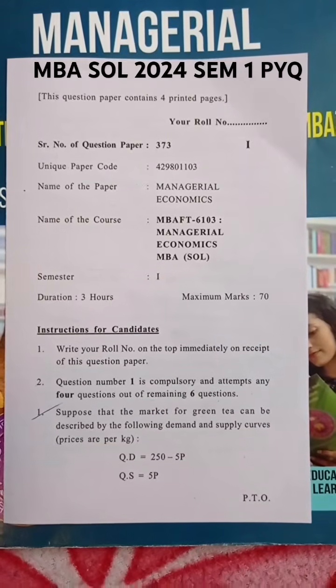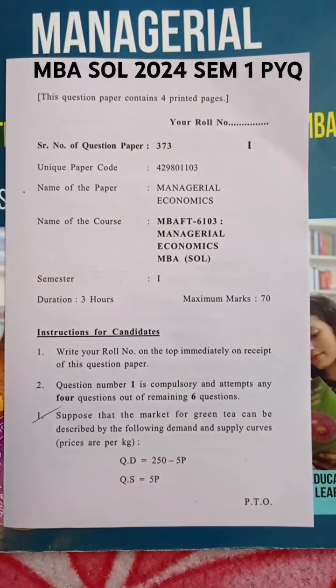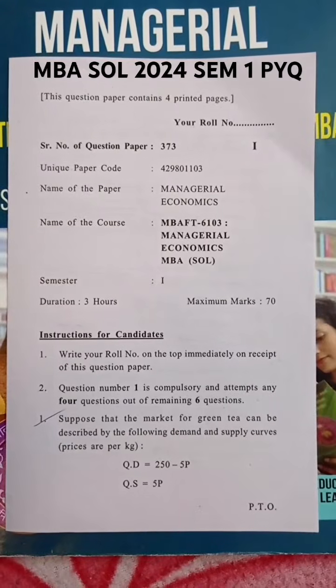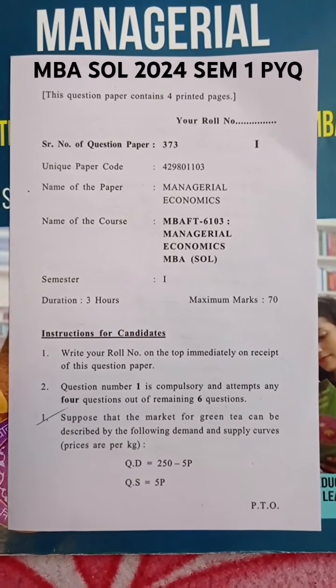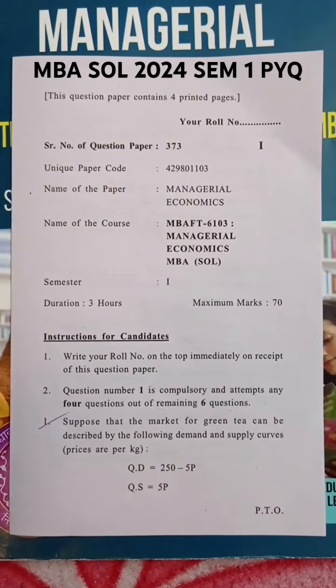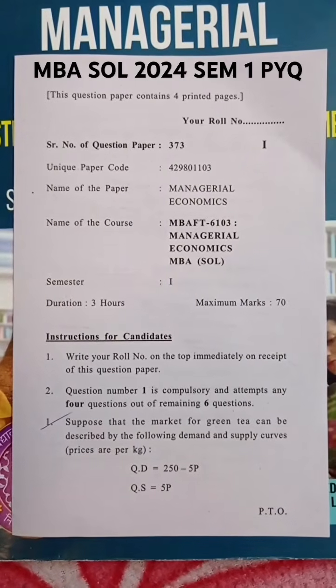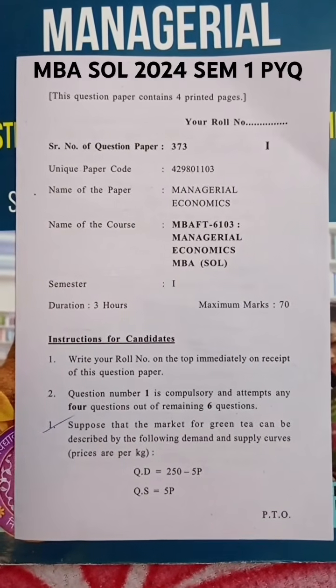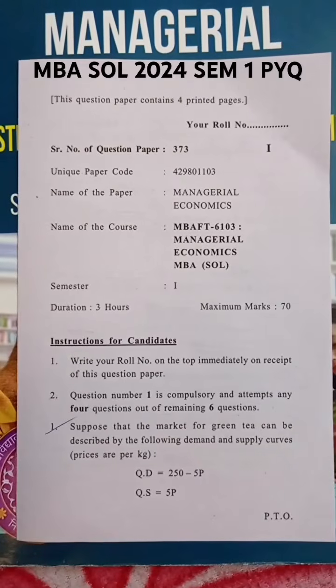So today we are here with the MBA SOL 2024 semester 1 question paper, and the name of the paper is Managerial Economics. The maximum marks is 70 marks. From all the questions, question number 1 is mandatory and compulsory to attempt, and from the rest of the 6 questions you have to attempt any 4.